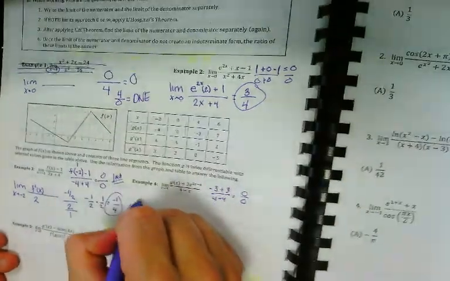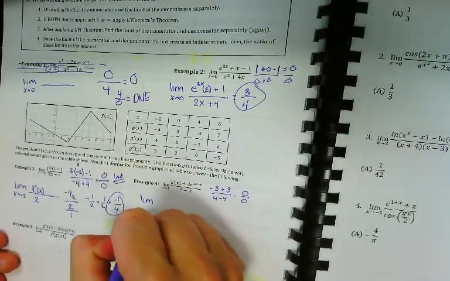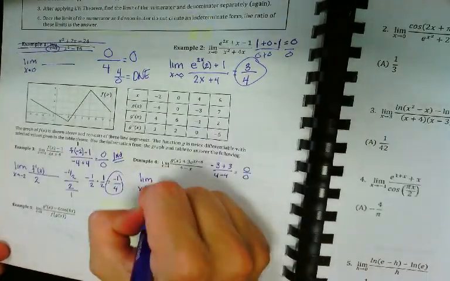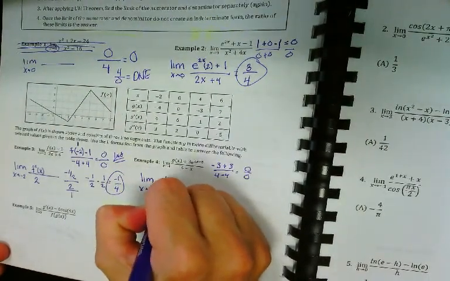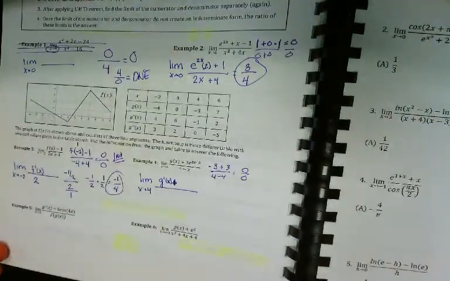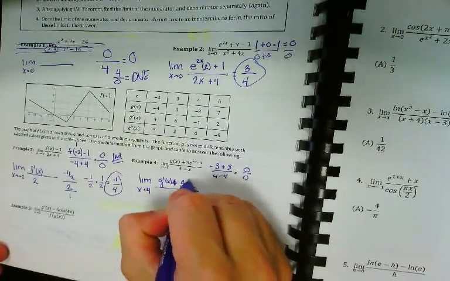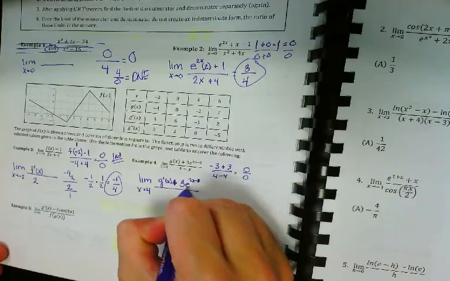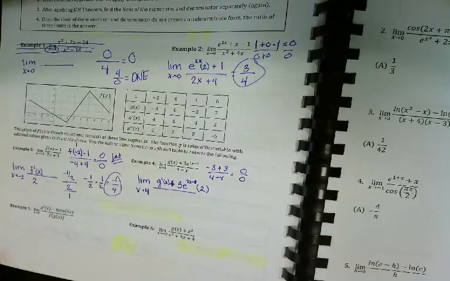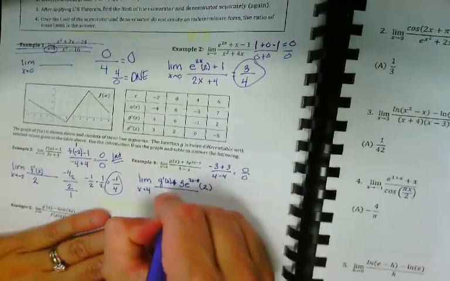Okay, so now I'm going to use L'Hopital. The limit as x approaches 4. Now I'm taking the derivative. G of x becomes g prime. Oops, that should be plus. 3 is a coefficient, so that's going to say e to the 2x minus 8 stays. So that's e to the u, and then times the derivative of the u is just times 2. And then 4 minus x becomes -1.